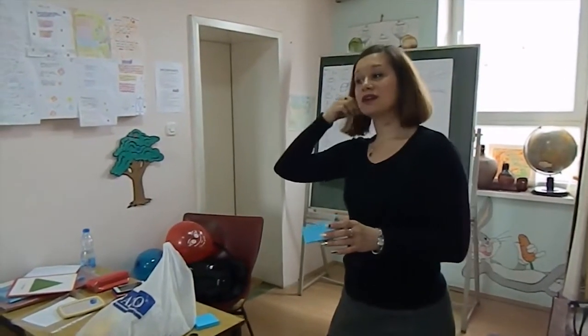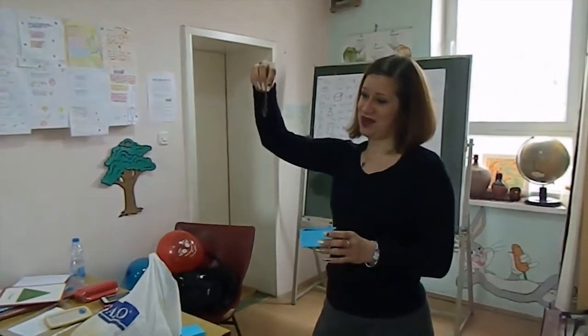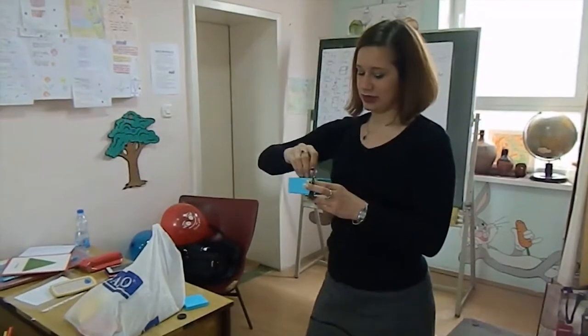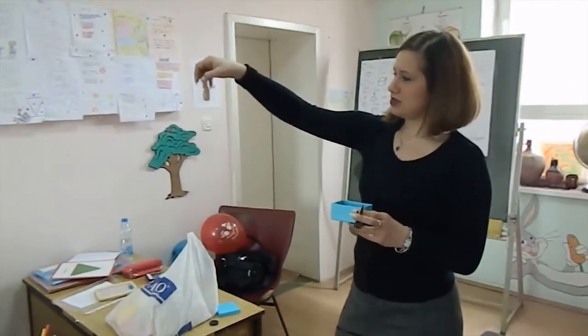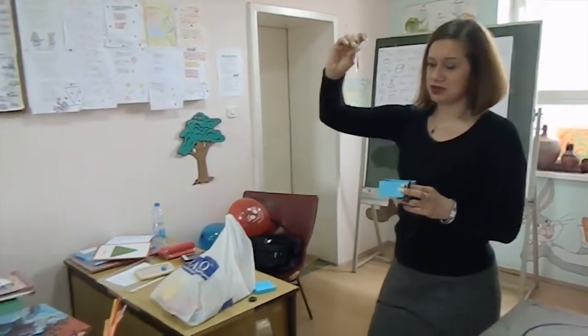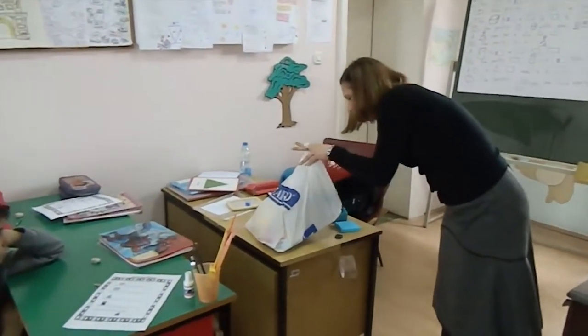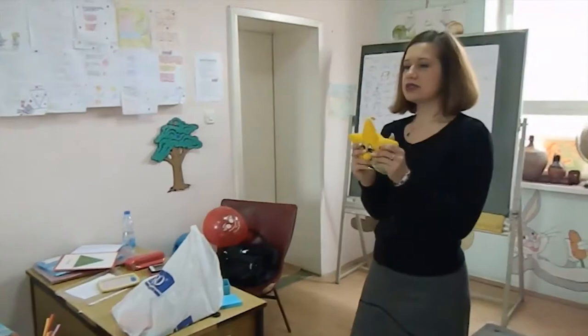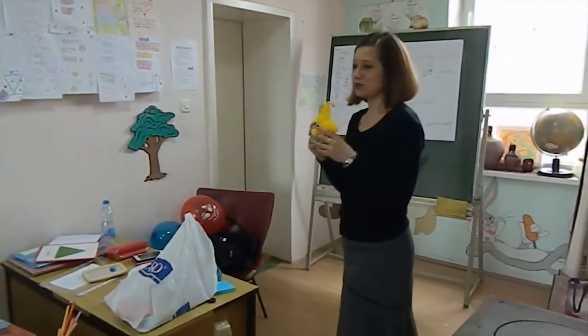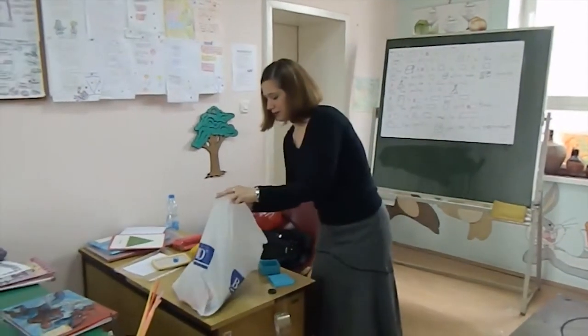It's a triangle. It's an earring, but it's a triangle. And I've got another one, a pink one. Does it look like a triangle? Triangle. Yes, another triangle. Good. Now what else have I got? What's this? It's a toy, but in the shape of a star.